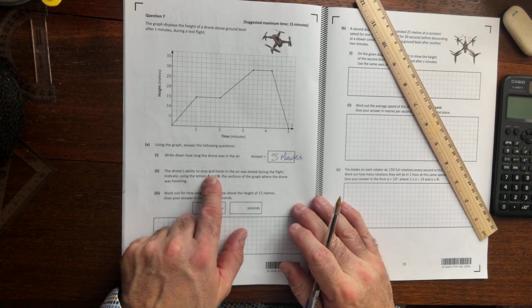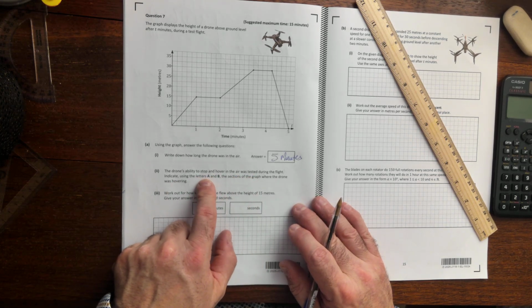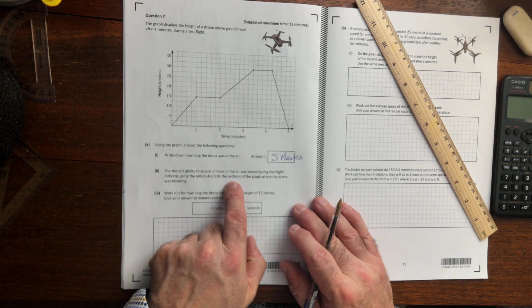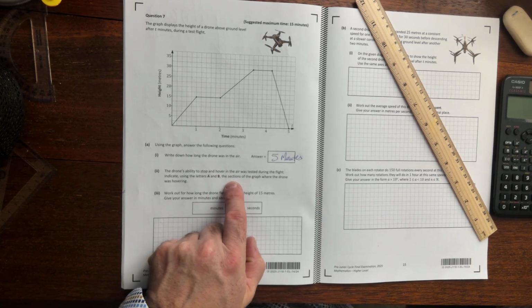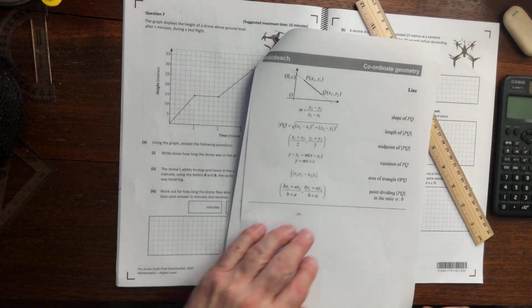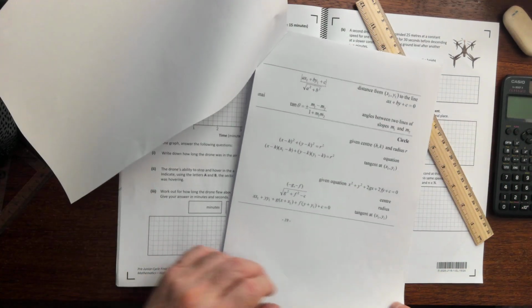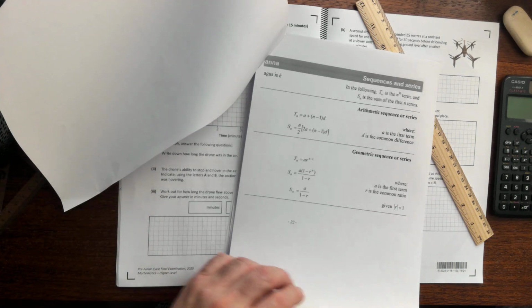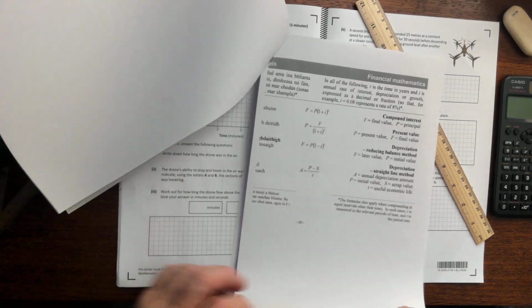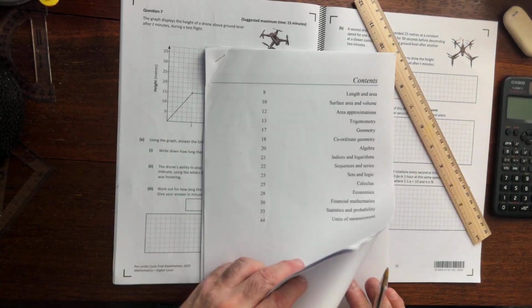The drone's ability to stop and hover in the air was tested during the flight. Indicated using the letters A and B, the sections. Now I just want to go back and see, do we know what the word section means? We'll get that in geometry, which is I think 2 pages on for coordinate geometry. Or is it? We have to go back. Yeah. So in geometry, it's page 17.